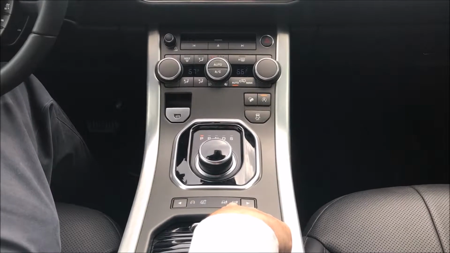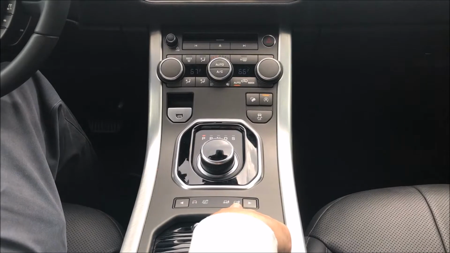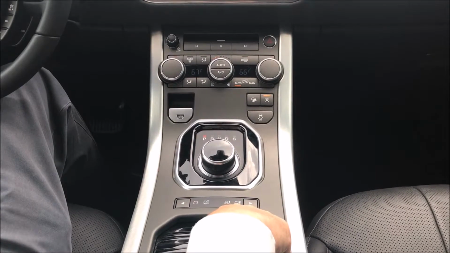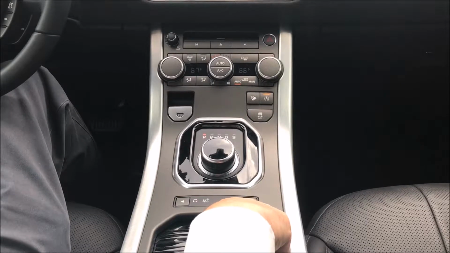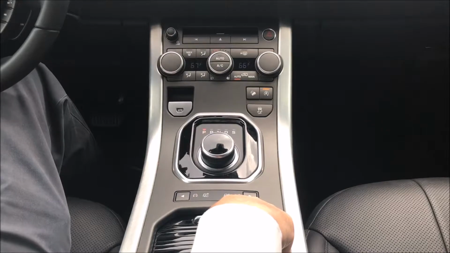Then we have sand mode, and that will change the way the throttle responds so that you have a sharper throttle. When you back off the throttle, it will hold the power on for a few seconds so that you don't get bogged down in the sand.